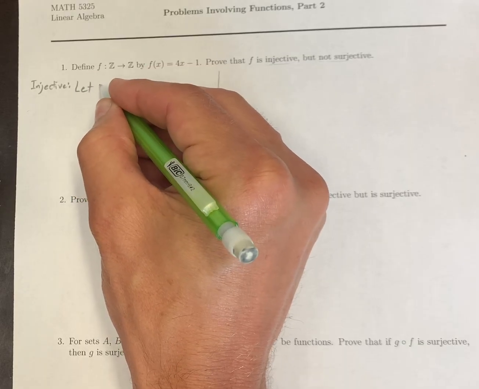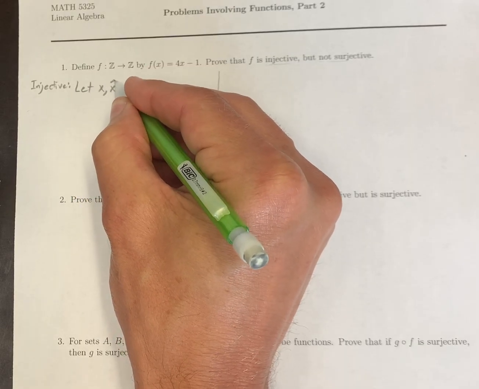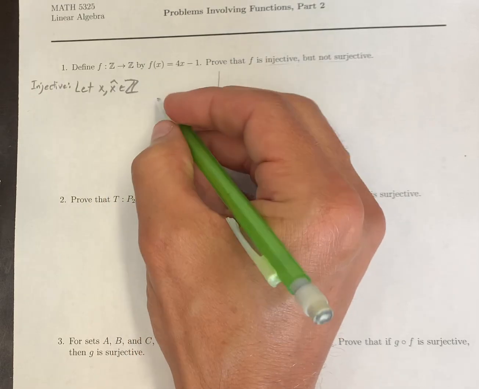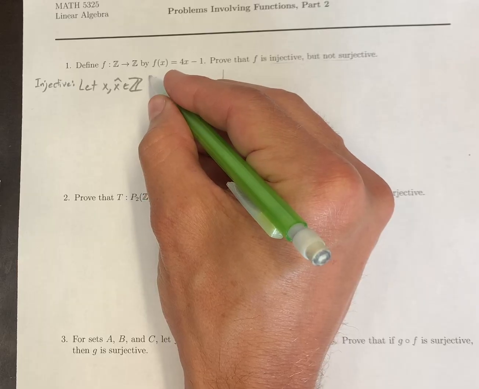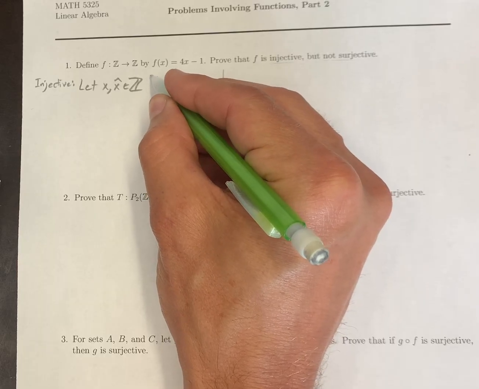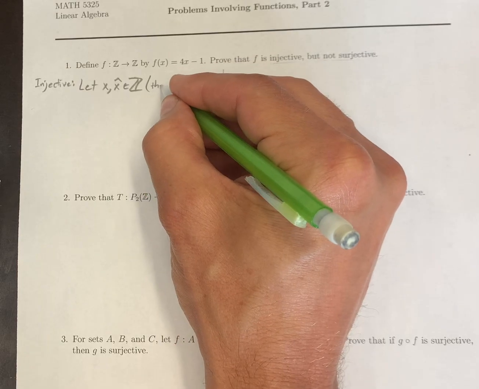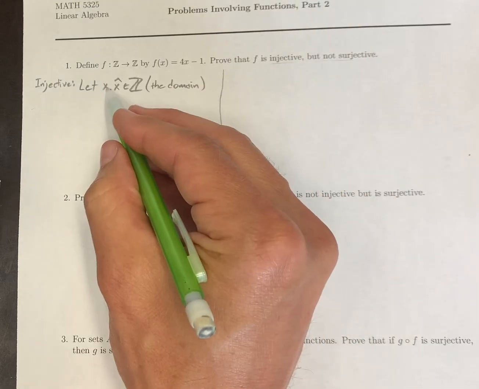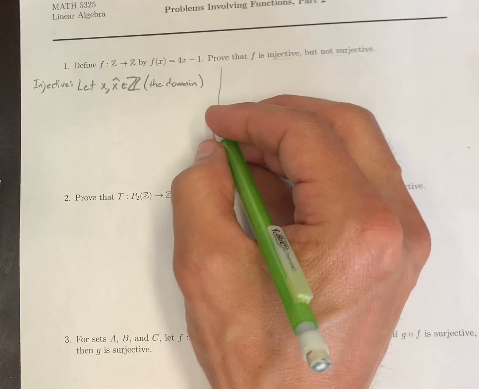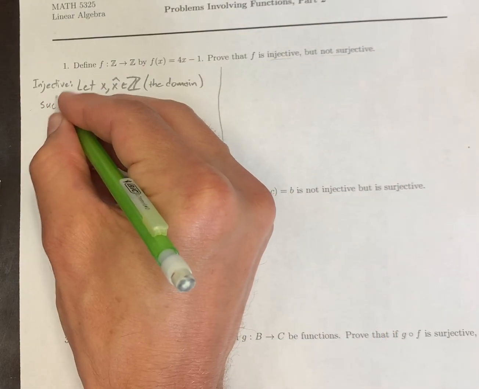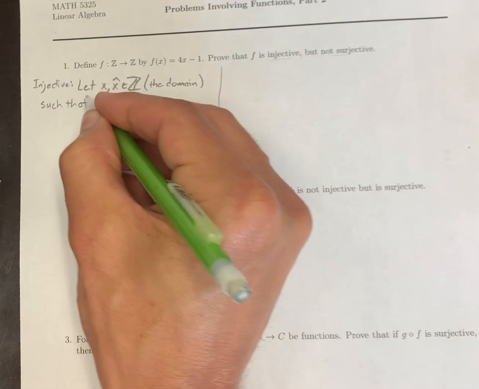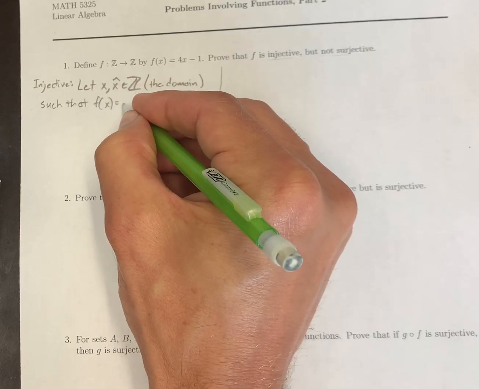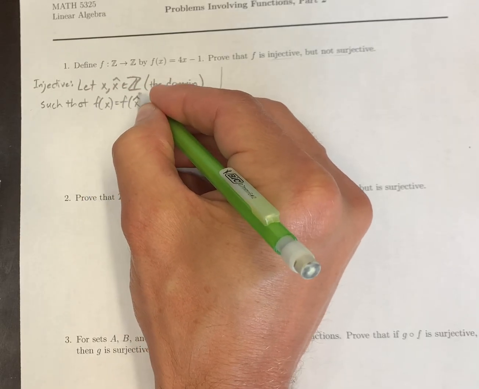Let x and x hat be in the integers. Since the domain and the codomain look the same, I'm going to just in parentheses say this is the domain. That's not required, but just keep in mind we're picking two things there such that f of x equals f of x hat.